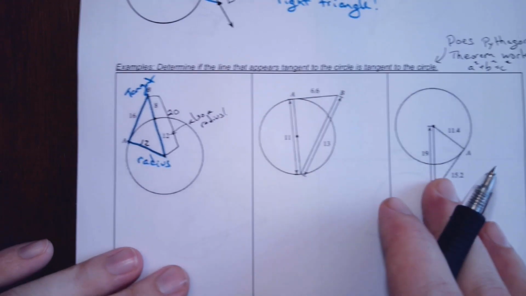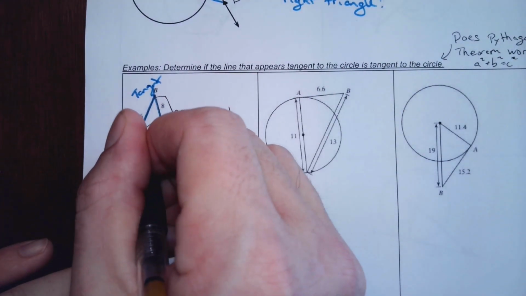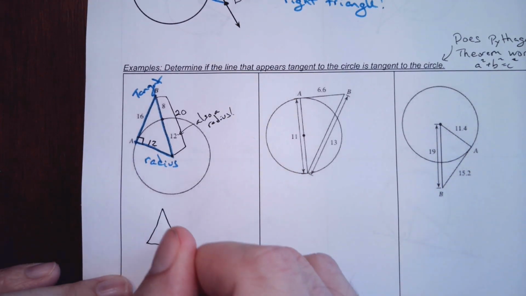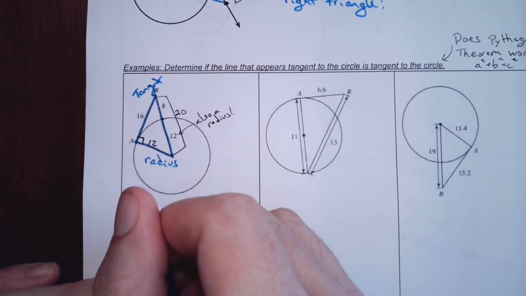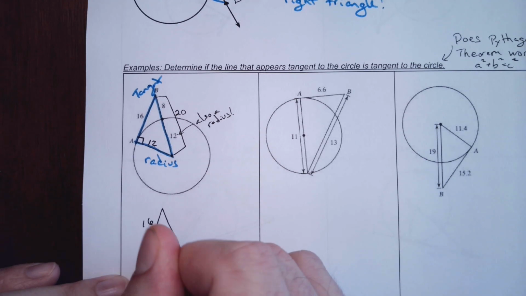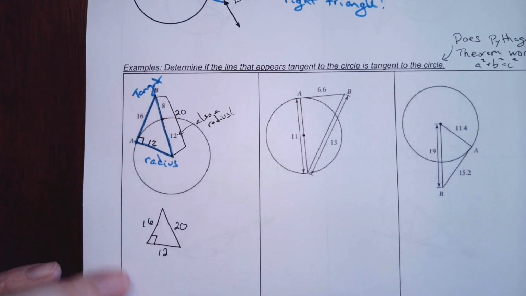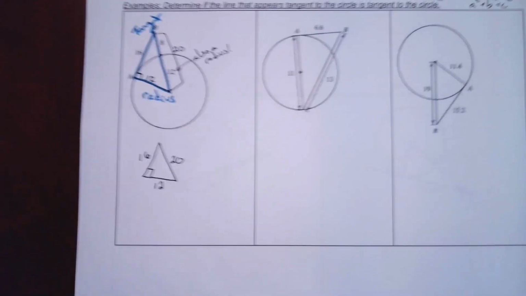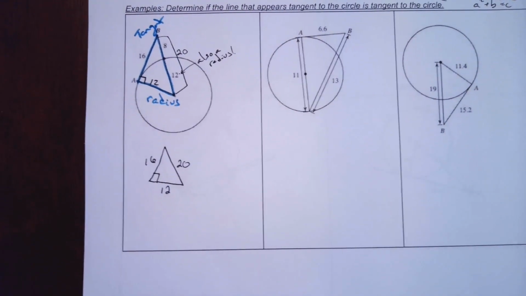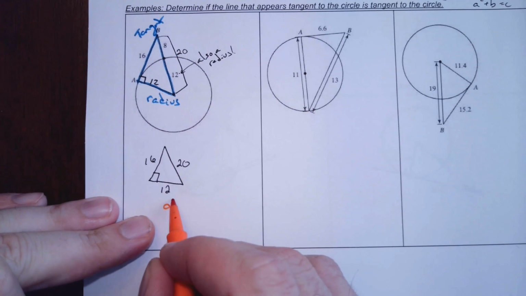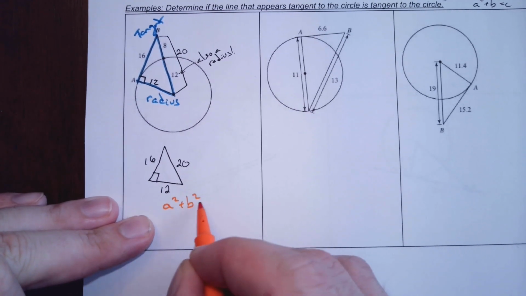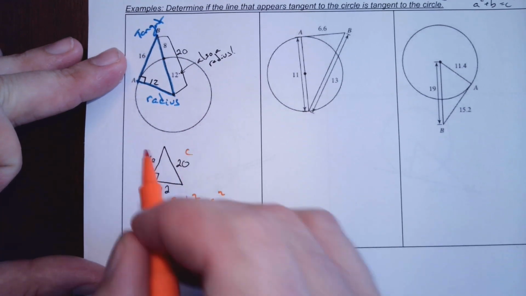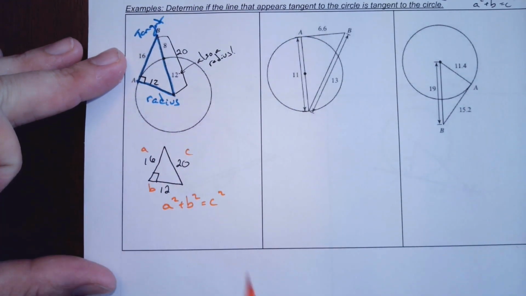So I'm going to come down and remember that this is my right angle. So what I have is this triangle. So 16, 12, and 20. And now if we're thinking about a squared plus b squared equals c squared, then this would be c, we can let this be a, and this can be b.